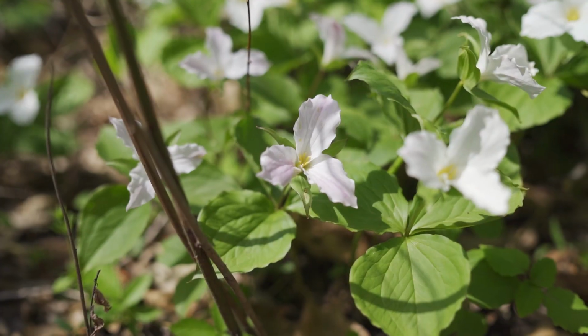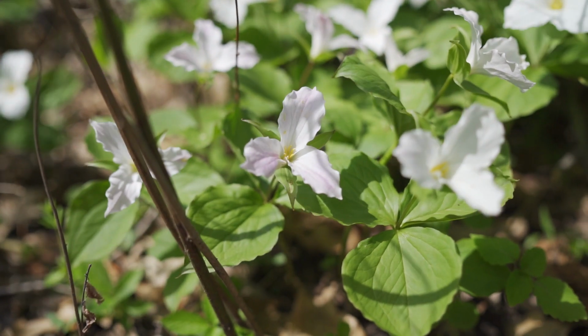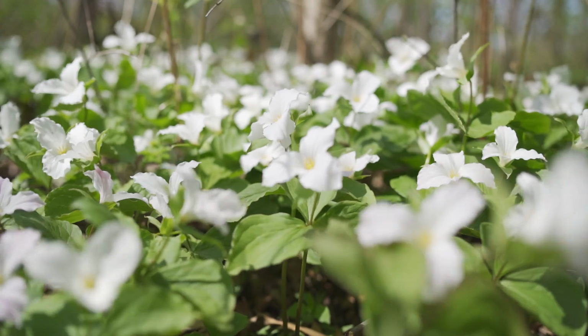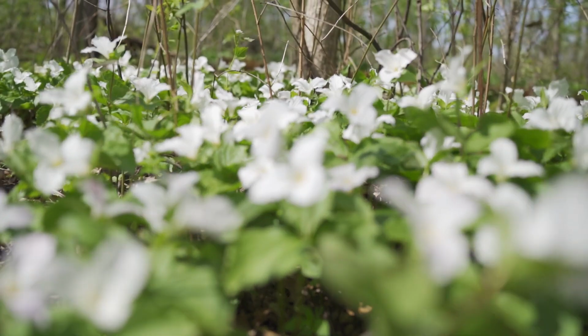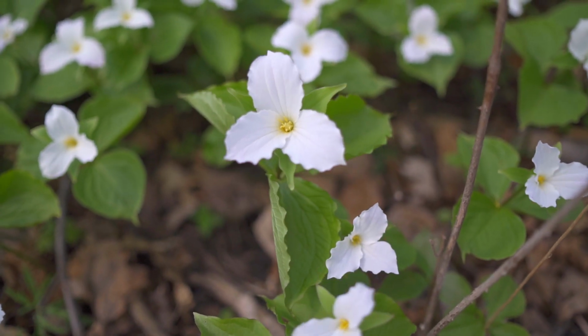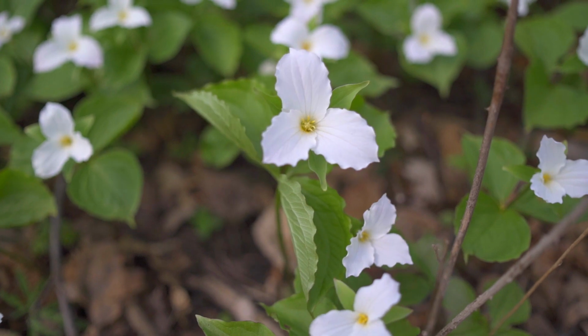So we found a nice little patch of large white trillium, which is actually the state wildflower. There's 3 different types of trillium that we have here in Ohio: large white trillium, red trillium, and drooping trillium. The most common one that you'll usually find around here would be large white trillium. Large white trillium, you can identify the flower because it has 3 large white petals on them. Drooping trillium, the flower will go underneath the leaves, and in red trillium, the flower is red.